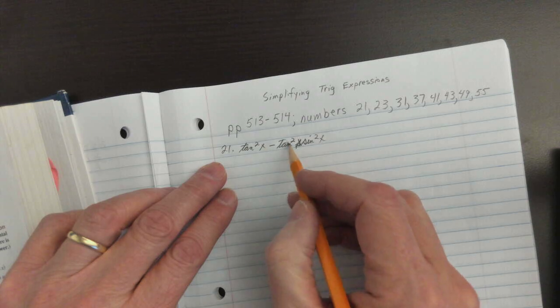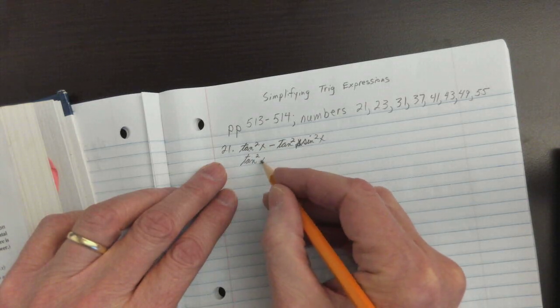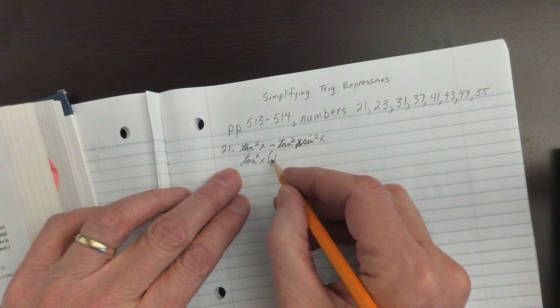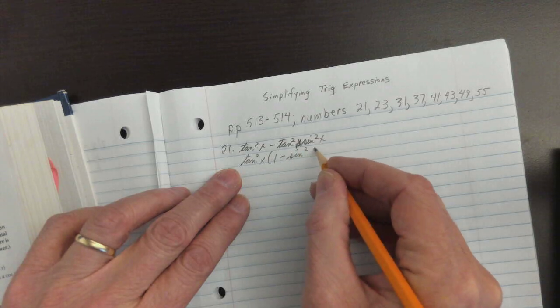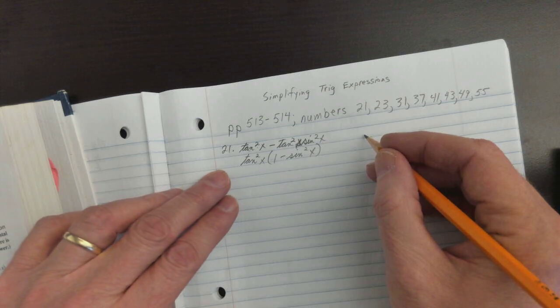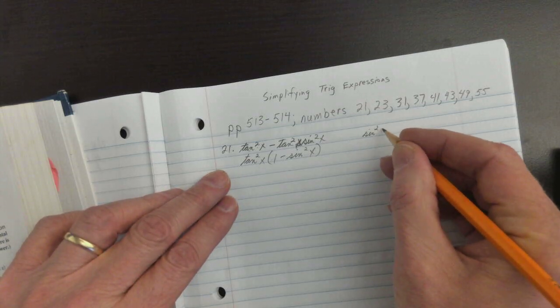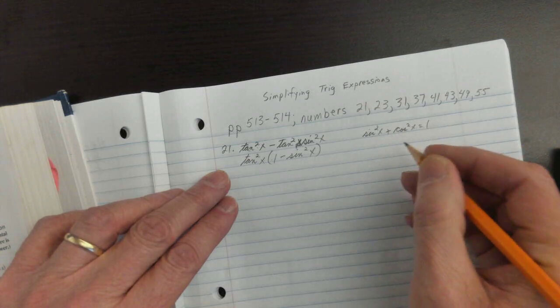And I see right here that we have common factors, so I am going to factor out tangent squared x from this term and from this term. And then I'm going to recall that sine squared x plus cosine squared x is equal to 1.